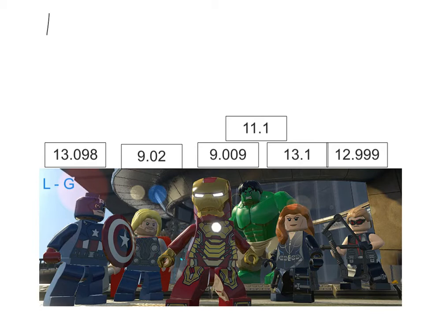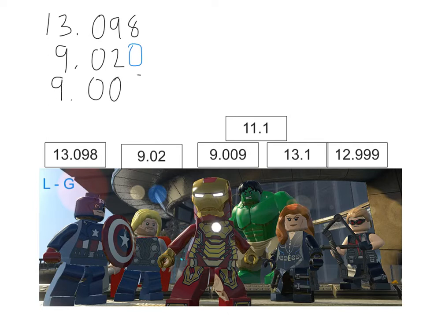So we've got 13.098. Then we're lining up the decimal, so 9.02. And I see that I need a zero to fill in there. Now Iron Man's time was 9.009. Hulk's time 11.1.